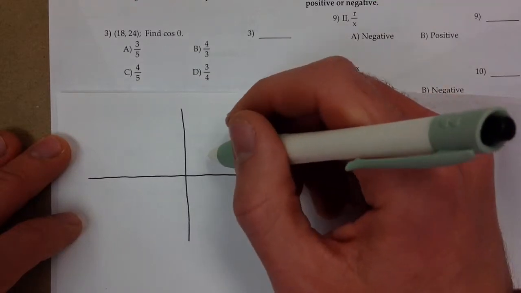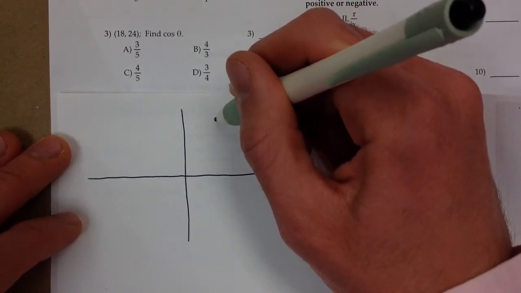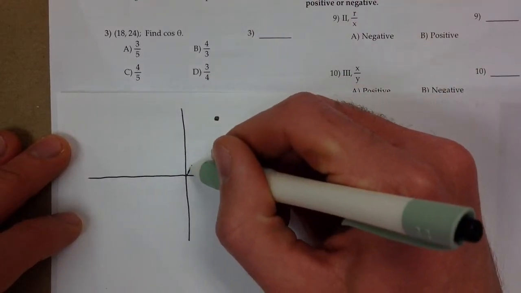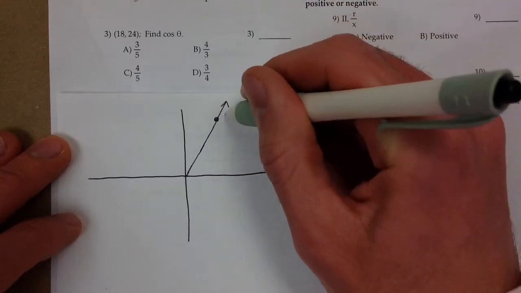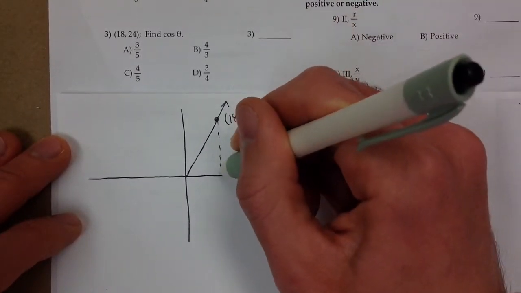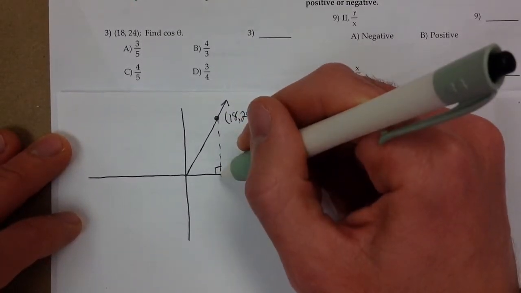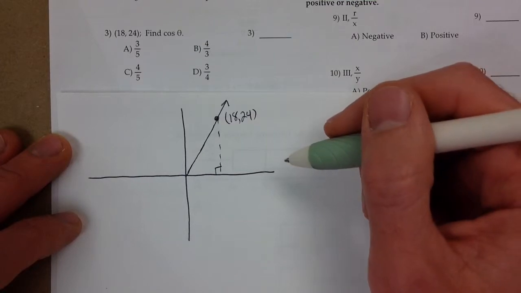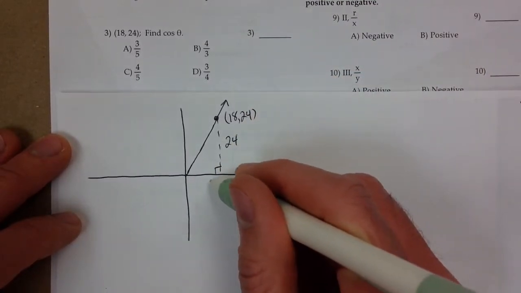Yeah, 18 comma 24. It doesn't have to be perfect. And it's actually not even necessary. It's just, it might help you understand the situation. Exactly. Draw a line down. Yep. And how long is this side? That side would be 24. And this side? That would be 18.